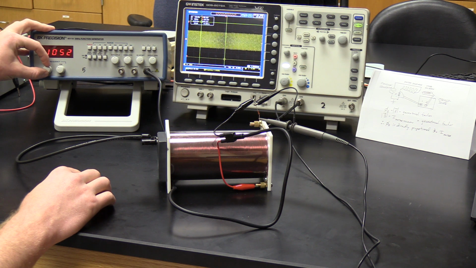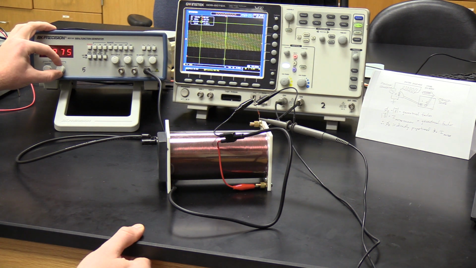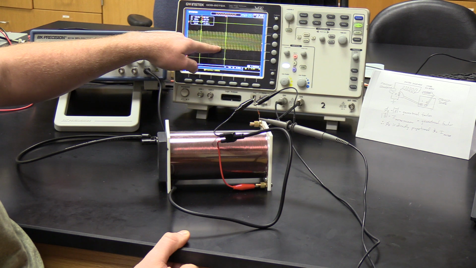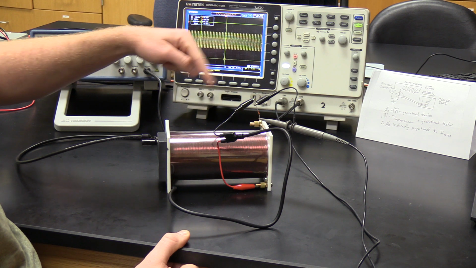So I will adjust to around 1,000 hertz and then remeasure the current through the outer solenoid.